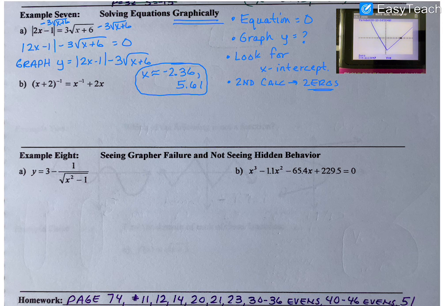Okay, let's go ahead and look at B. First of all, we're going to notice that it's not equal to 0. So the first thing I'm going to do is get it equal to 0, which means I'm going to subtract the terms over. There's an x to the negative 1. I'm going to subtract x to the negative 1 over. There's a plus 2x. Whoops. So I'm going to subtract 2x over.